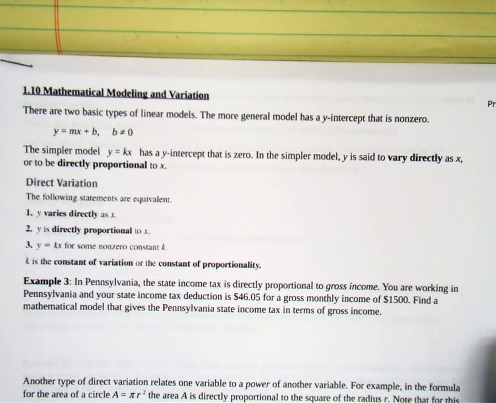Hey, PreCalc, here we are with 1.10. We are talking about mathematical modeling and variation.